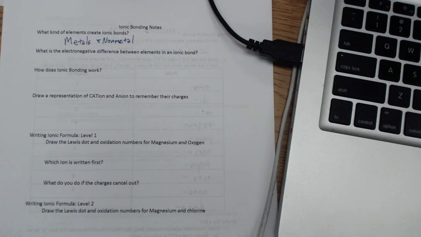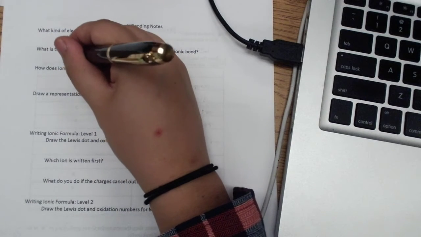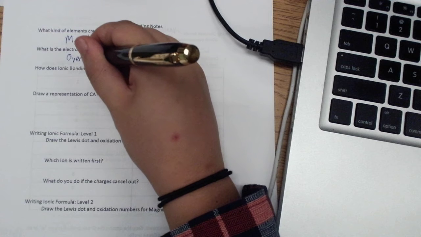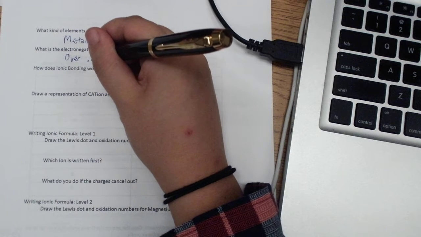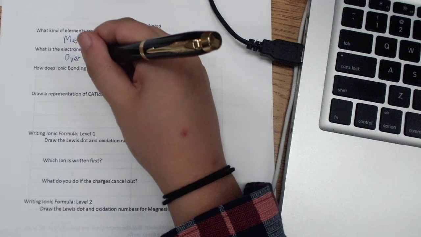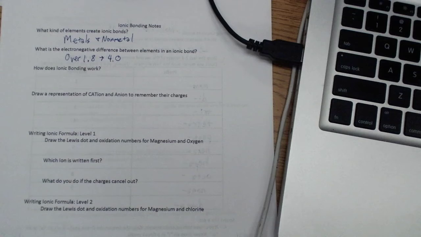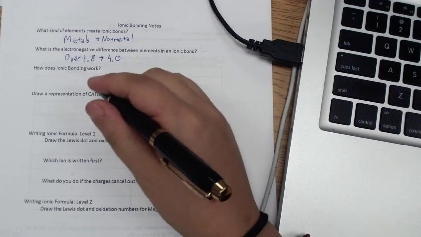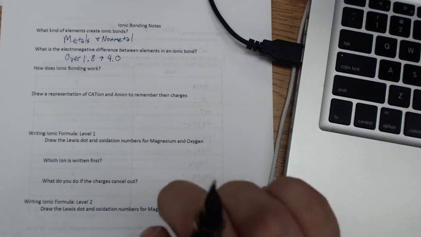And the electronegativity difference between the elements in an ionic bond is going to be over 0.8. Wait, that's not right. It's 1.8 to 4.0. Y'all, I got distracted. It's Miss Haverday's fault. That's what we're gonna say. But that rule is really bad, so we're not even gonna focus on that much.